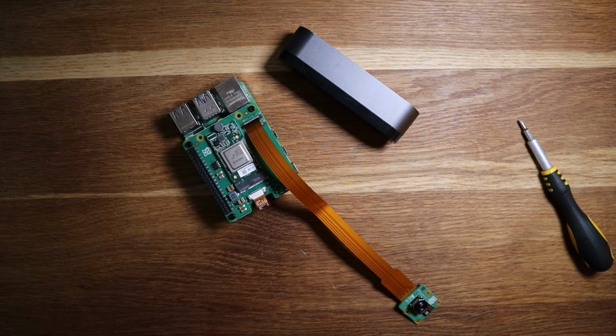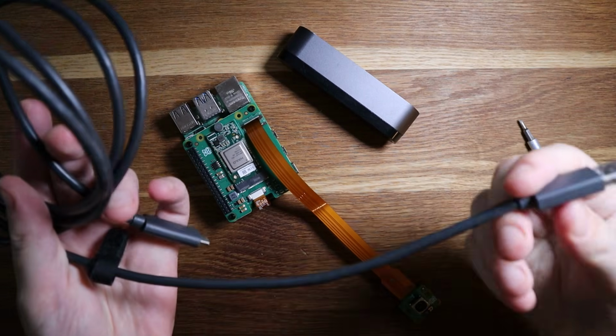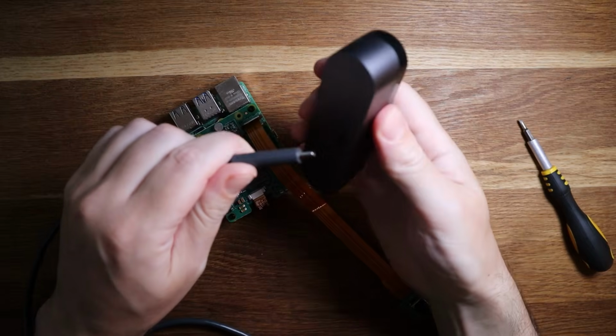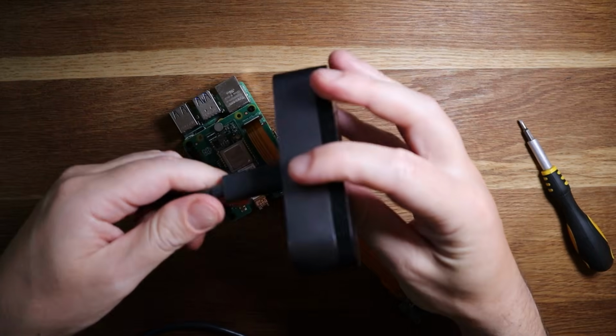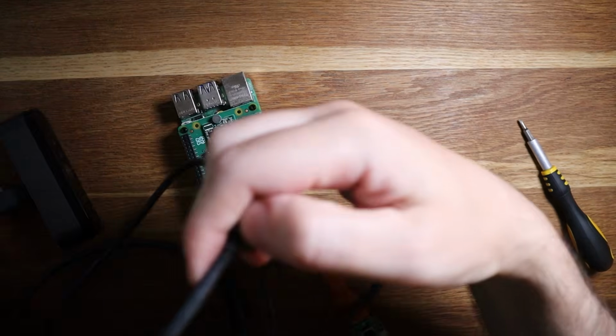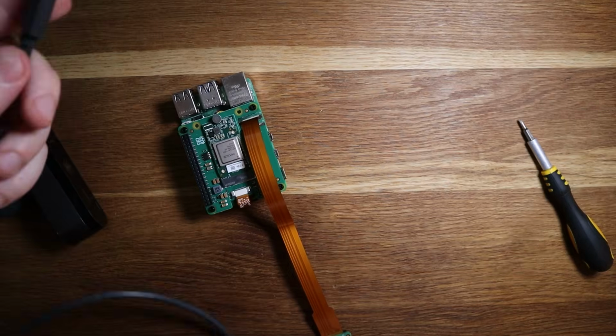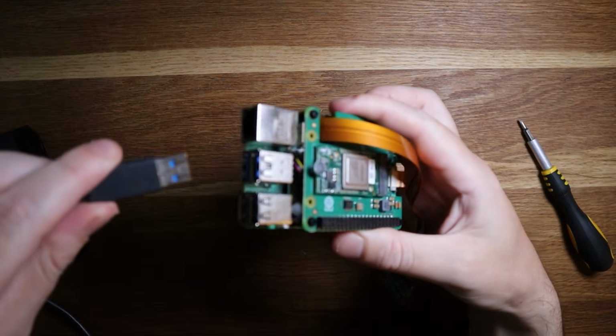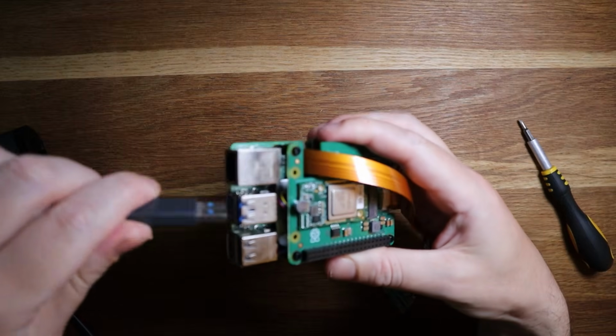Because the only thing we need to do is take the USB cable and just connect it like this. This is going to depend a bit on your particular USB camera, but the only thing you need to make sure is that you connect the USB in one of the USB connectors over here.